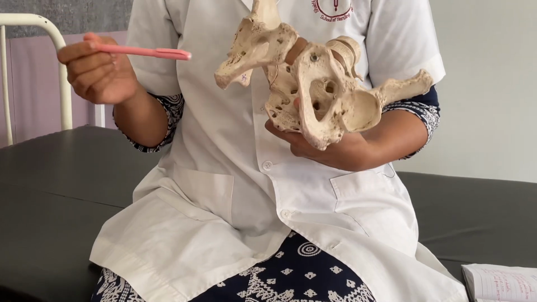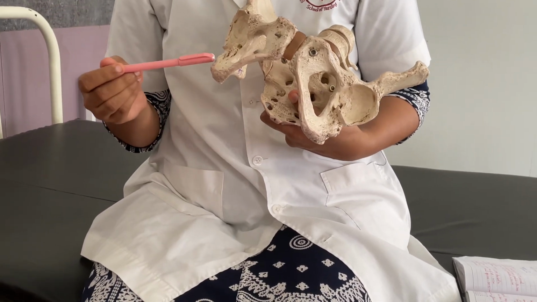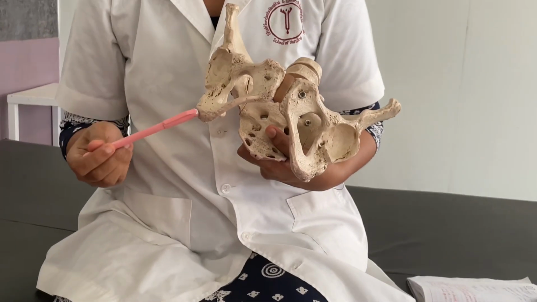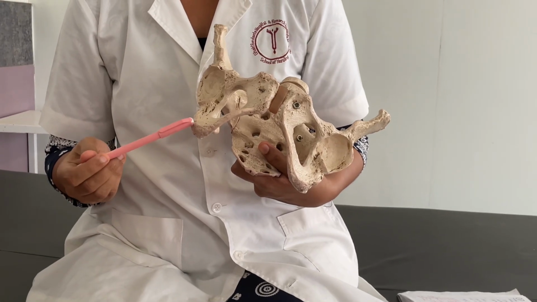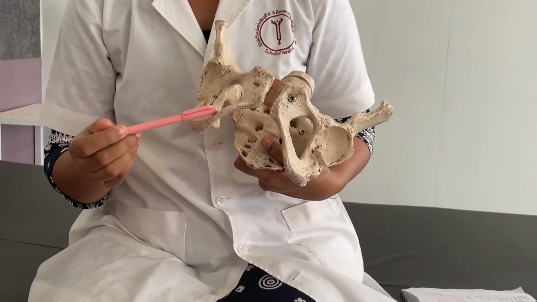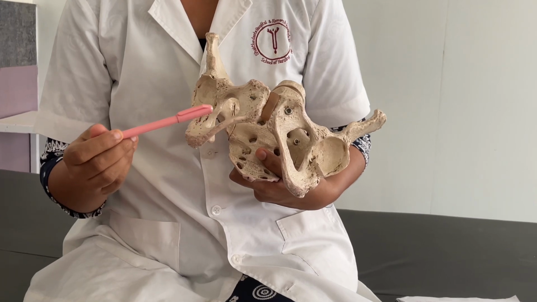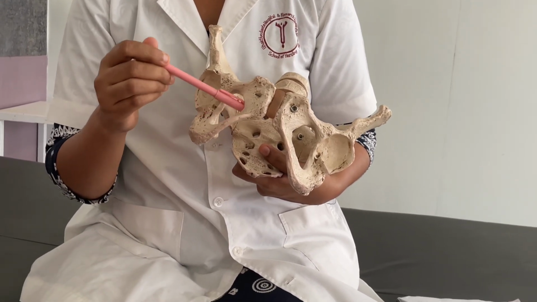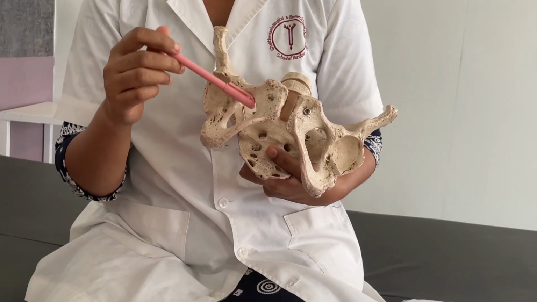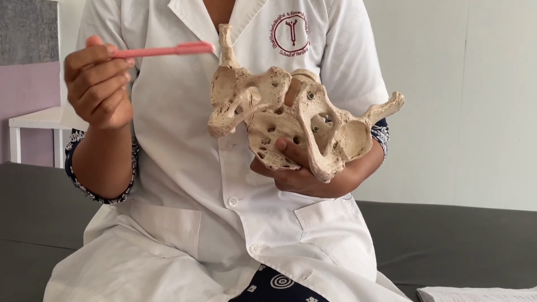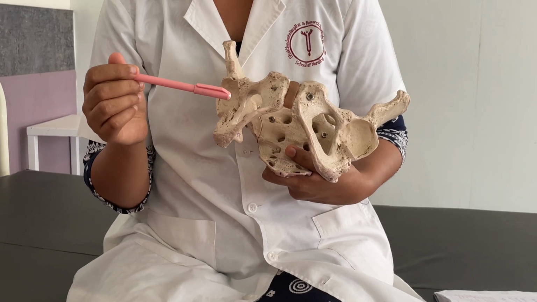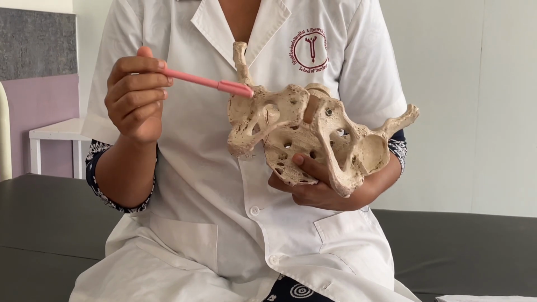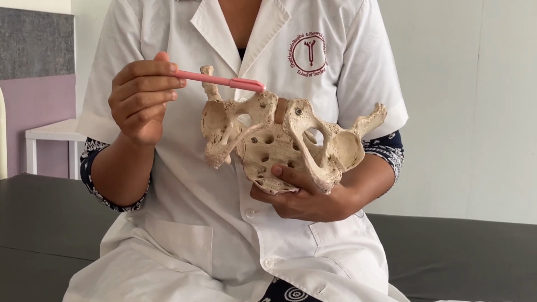Then about the ischium. The ischial roughened part is called the ischial tuberosity, and there is an anterior ramus. Together the anterior ramus and pubic bone form the hole called the obturator foramen, from where the blood vessels and nerves leave. Then this is the pubic bone.